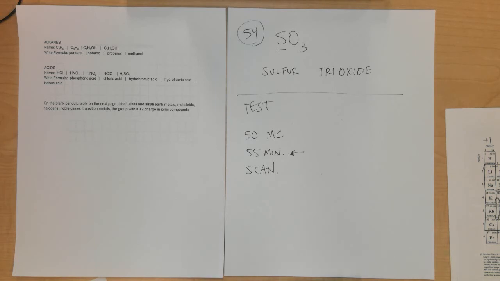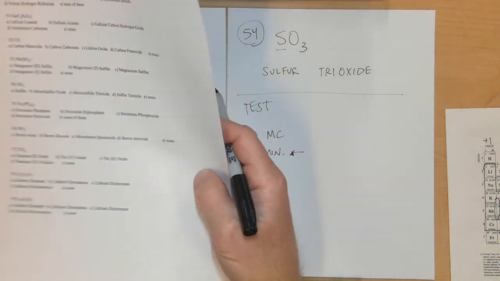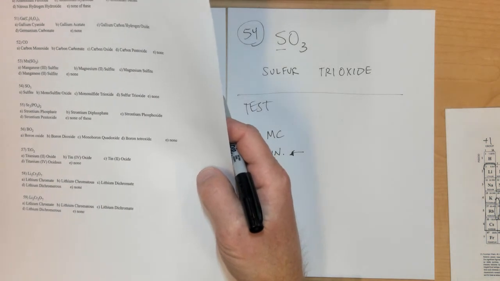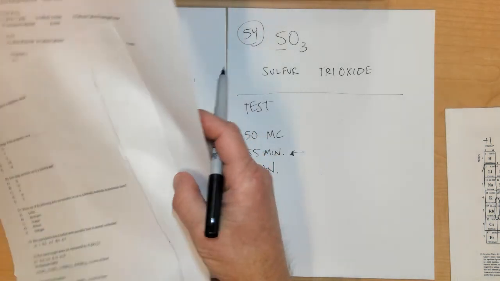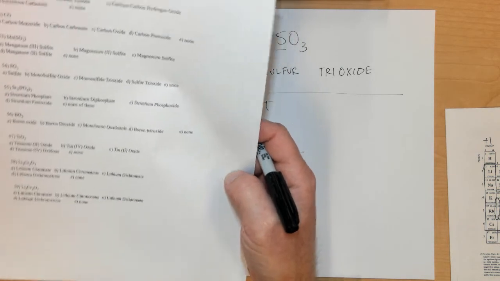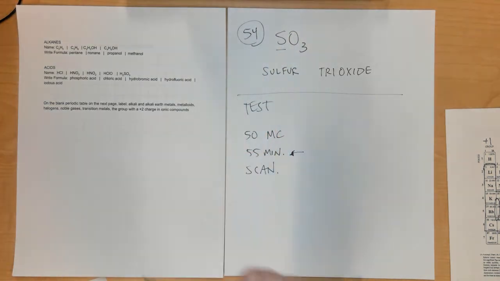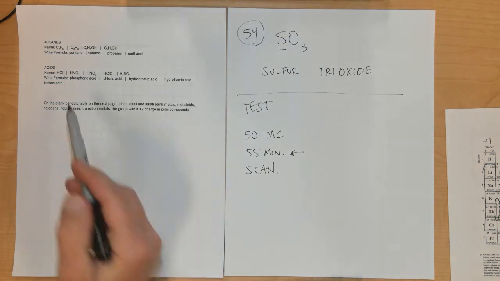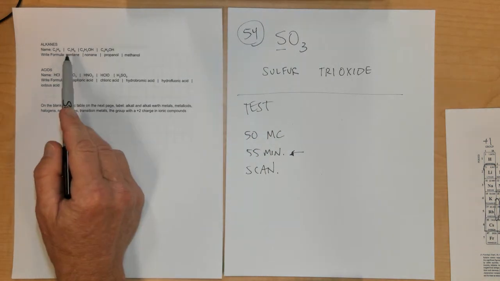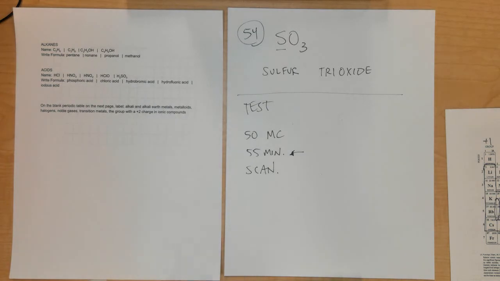I would say it is very similar to the practice test in that a lot of them are naming and formula writing. If you look on here, there's just a lot of naming and formula writing, and there's even more on the actual test. So make sure that you're good at your acids and identifying them. Make sure you're good at your alkanes and know what those are, because there's going to be 2 or 3 on there. And everybody wants to get them all.